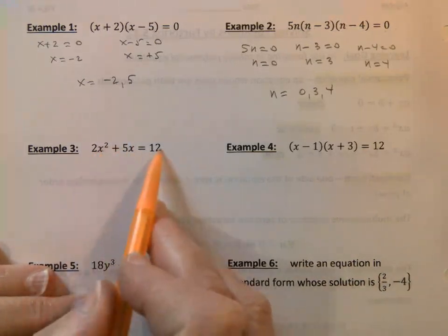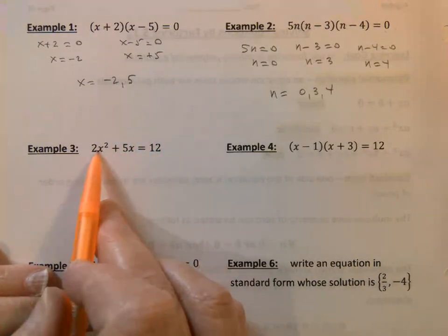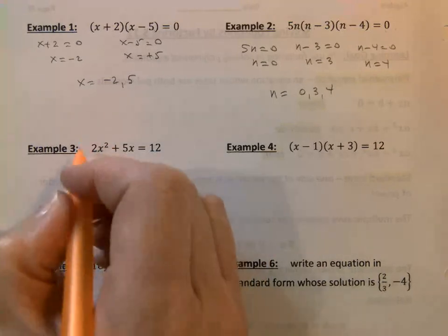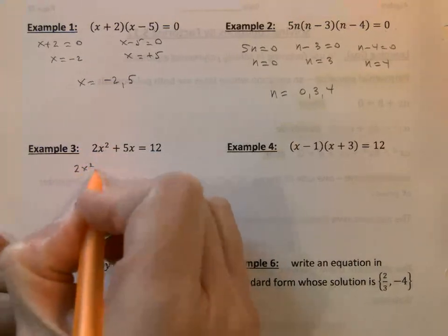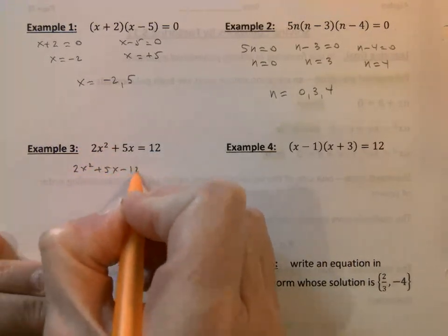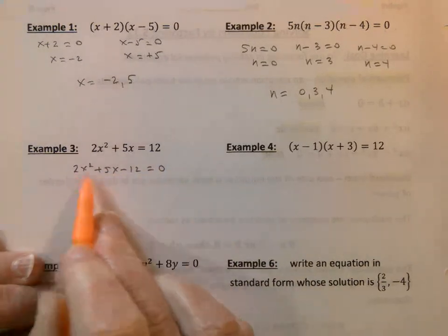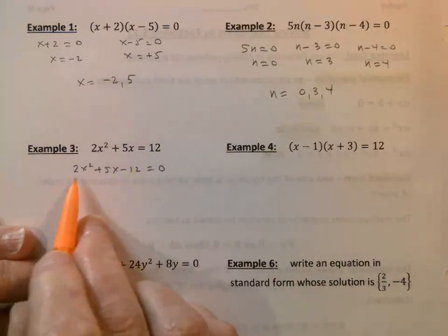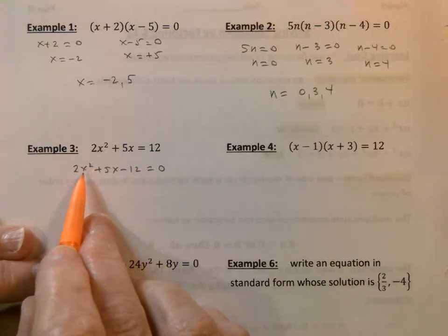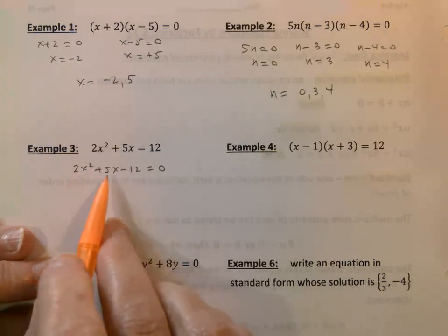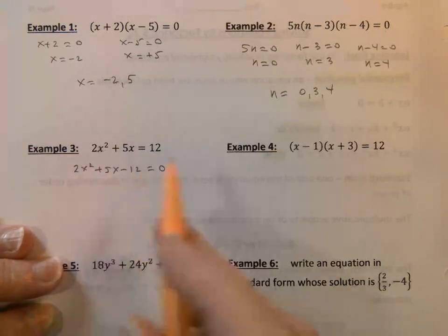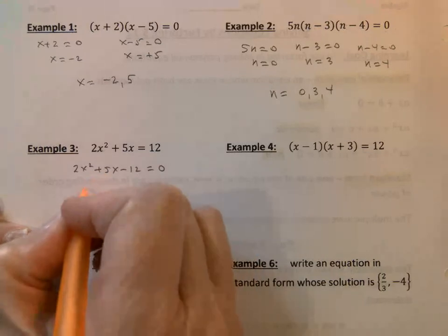Now, this is not in standard form. So before I factor anything, I have to put it in standard form. So 2x squared plus 5x minus 12 equals 0. Now I can factor this side. I don't see a greatest common factor. It's not a perfect square trinomial. So I'm going to use slide divide bottoms up.